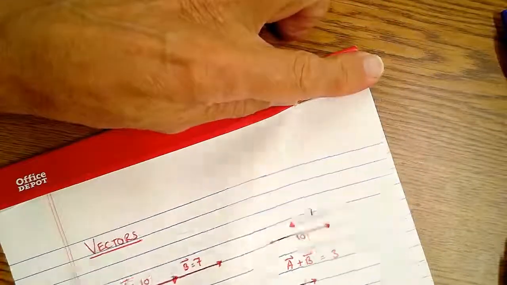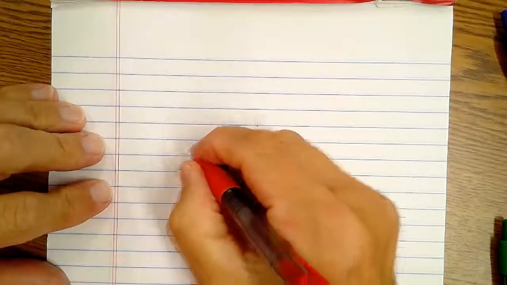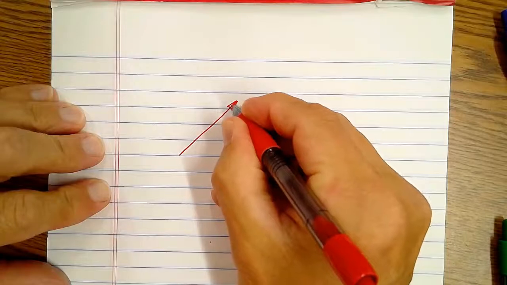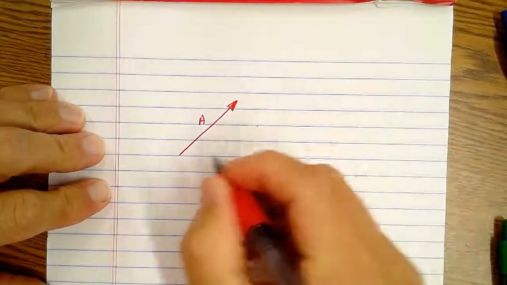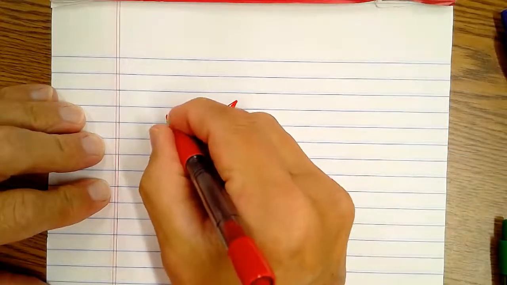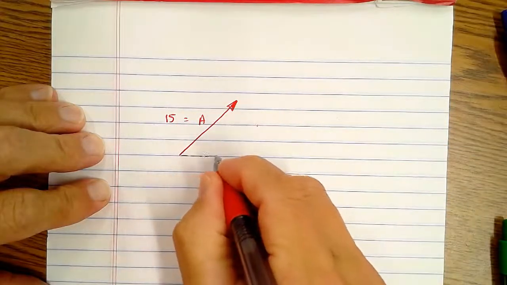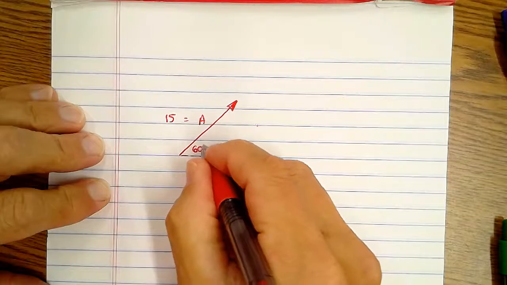So to find the components of a vector, this is what we are going to do. If I have a vector, and let's say it is 15 units long, and it's at 60 degrees. So here's my vector. I will call it A. The length of A is 15 units. And it is at an angle of 60 degrees.